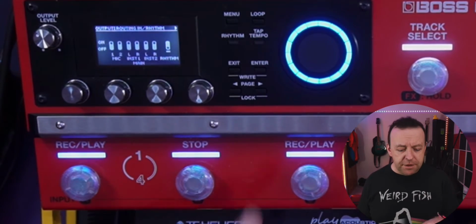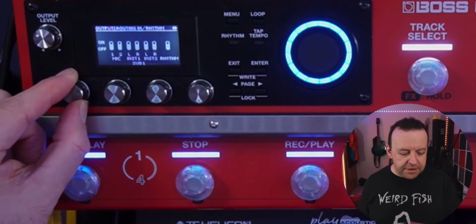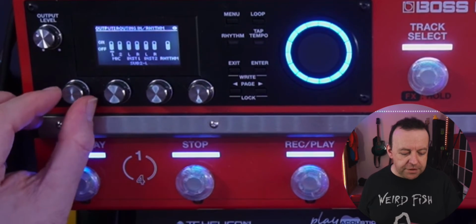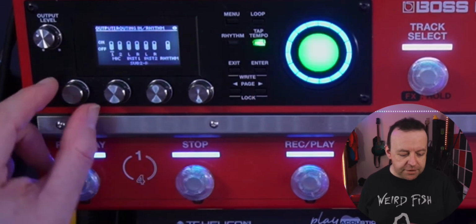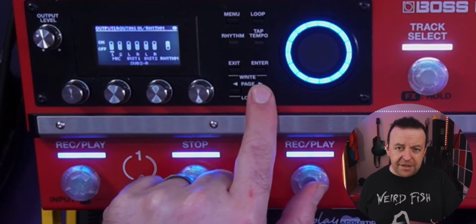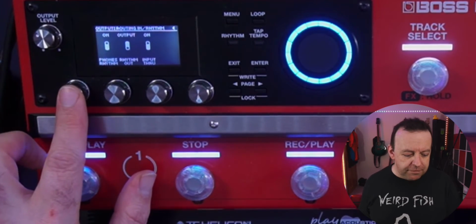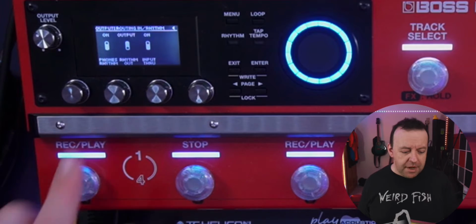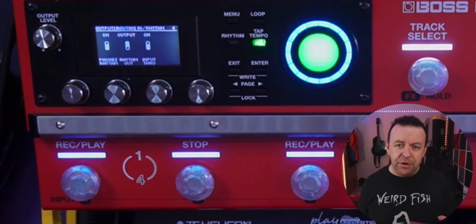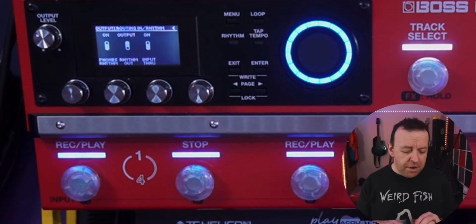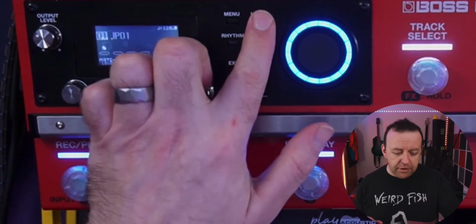Now, if you use the subs, we need to go across and we need to do that to sub 1. I've actually got sub 2 left, and I've also got sub 2 right. And then we go across again. You'll see now you've got phones rhythm on, and we need to hear it through the phones. And then we've got rhythm out is the output, not loop, which means we're not recording the rhythm onto one of the individual loops.